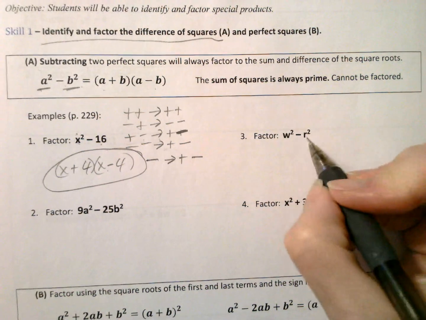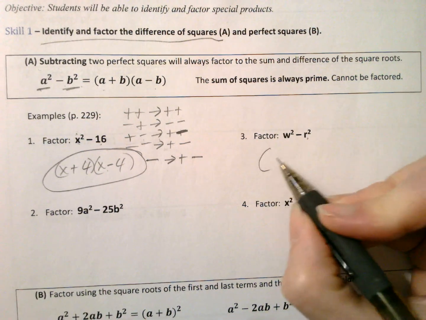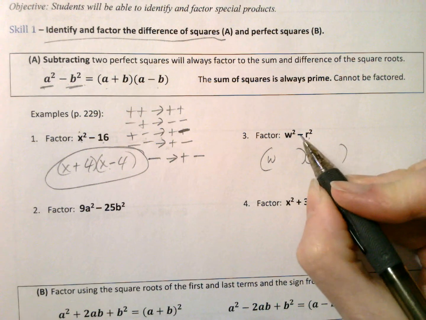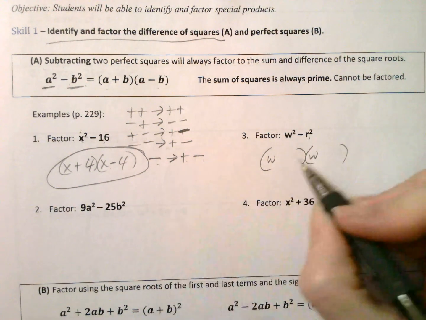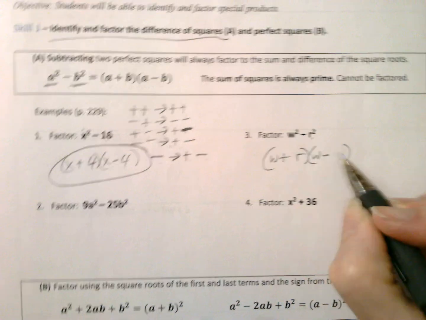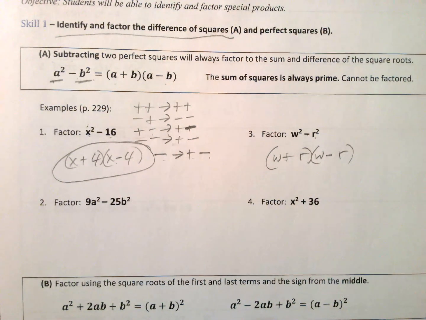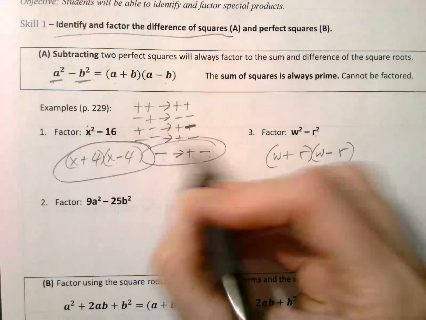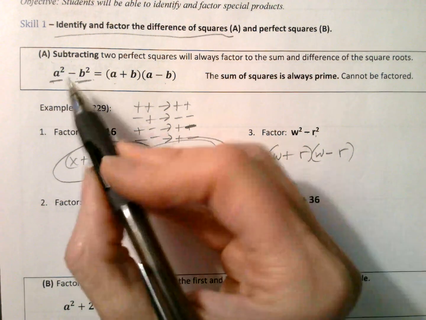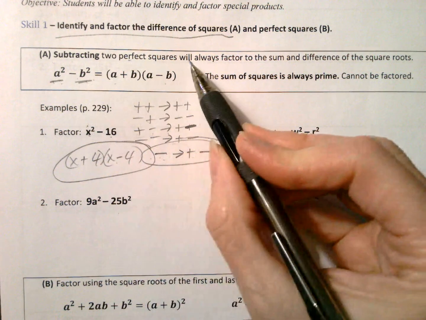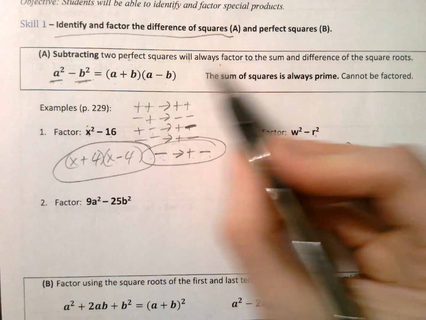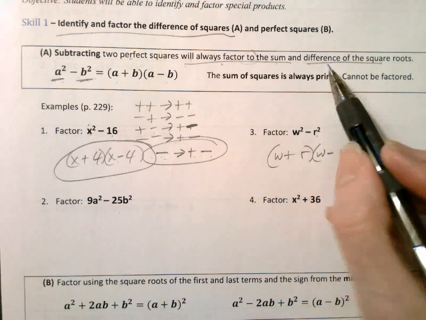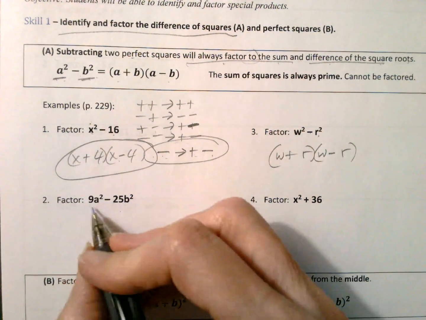Okay, if you have two variables, remember we're still trying to do this, and our signs, if it's a binomial, is a plus and a minus, and then these just go here. That's all. I don't even know how to show any work other than all perfect squares minus perfect squares. Subtracting two perfect squares will always factor to the sum and the difference of square roots. So look at this one here.